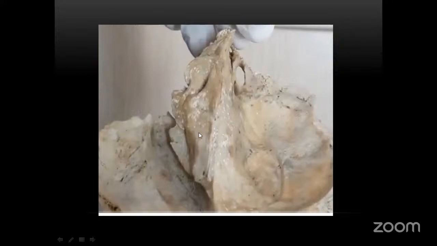The second point is that we can do the posterior petrosectomy. When you have a problem with the lesion and need good exposure, this is the posterior petrosectomy. It's just nibbling of the bone. The approach is the same. When you do the posterior petrosectomy, you will go directly downward.